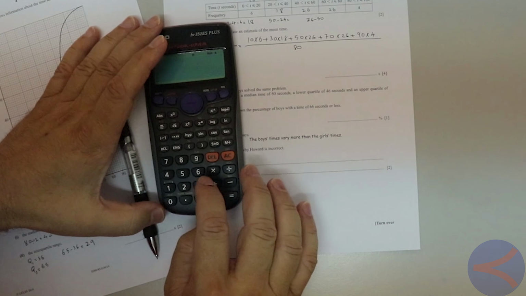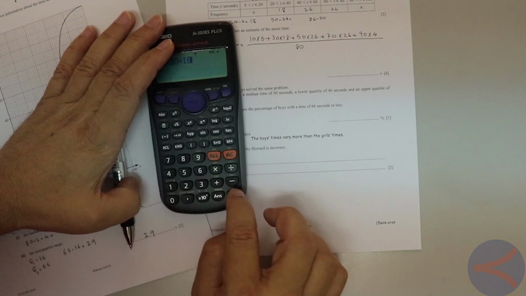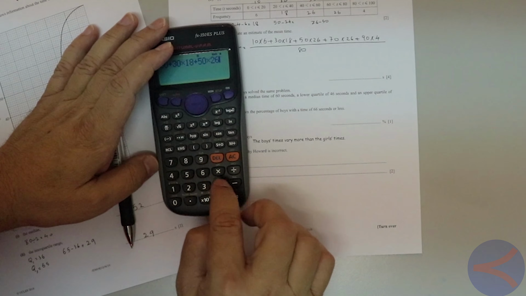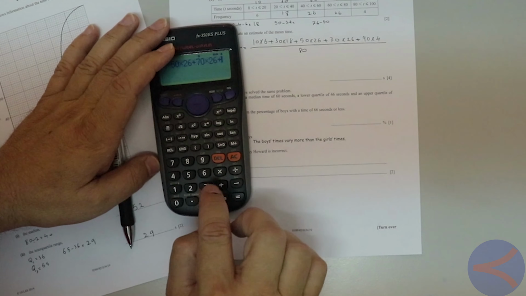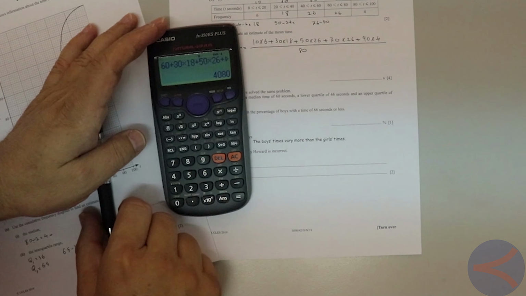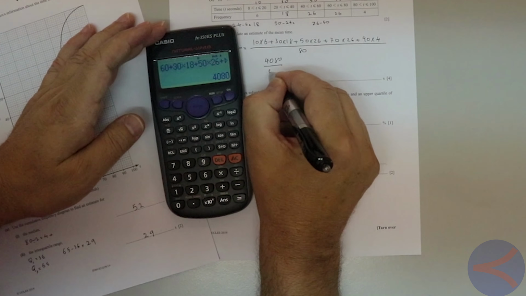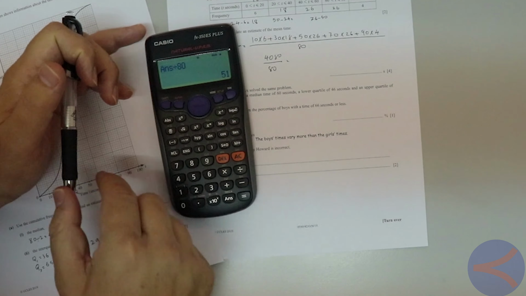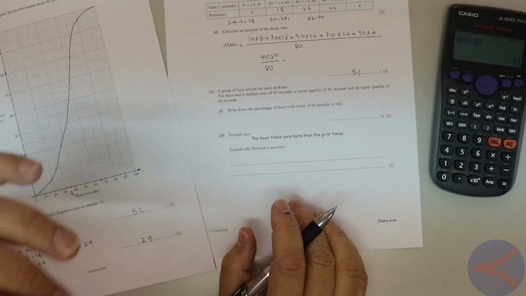Therefore, this is 60 plus 30 times 18 plus 50 times 26 plus 70 times 26 plus 90 times 4. Therefore, the answer is 4080 divided by 80. Therefore, dividing by 80, you are going to get 51. Therefore, the mean is 51 seconds.